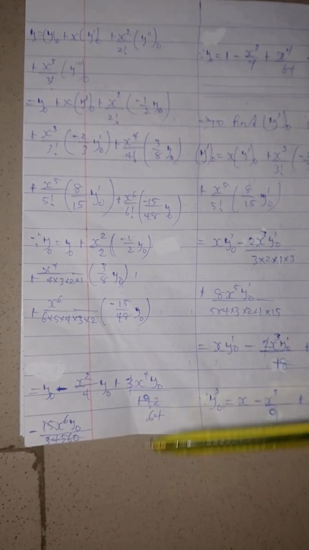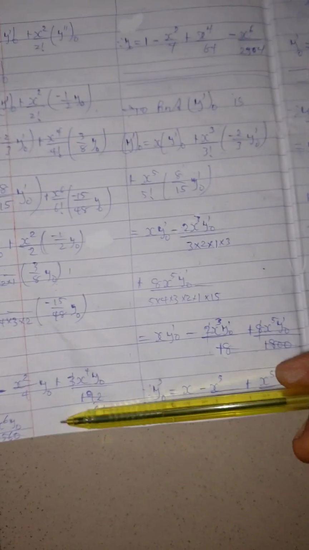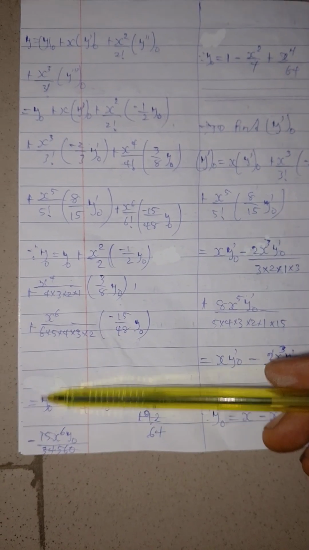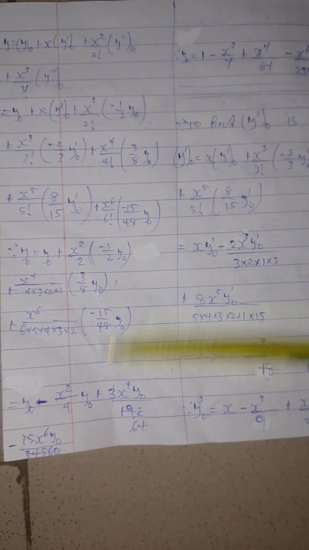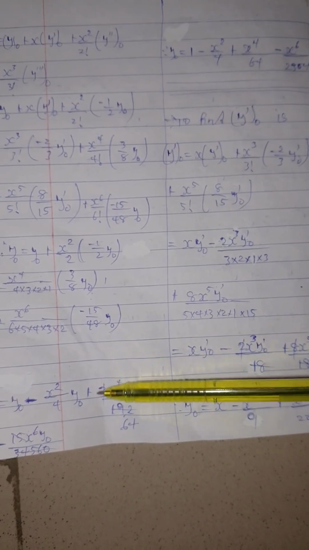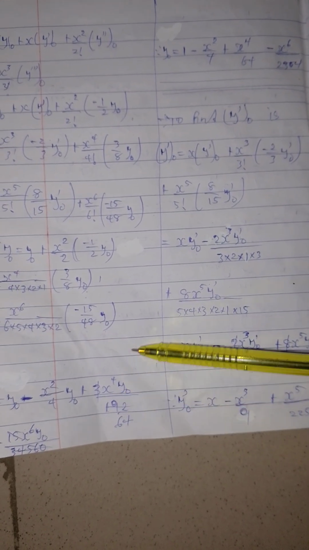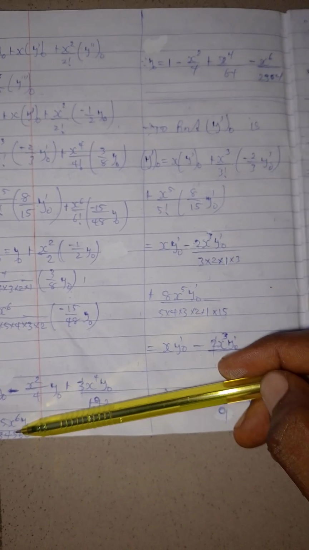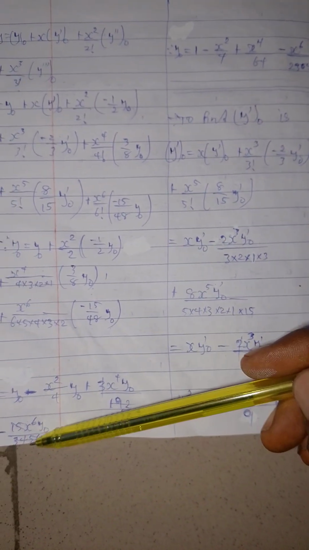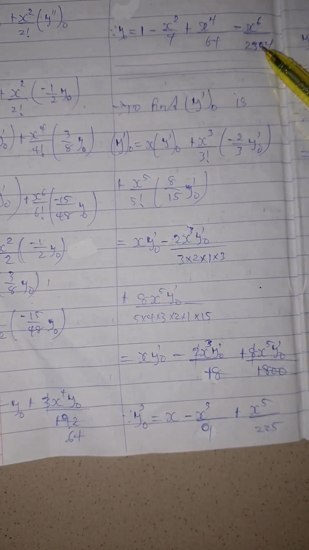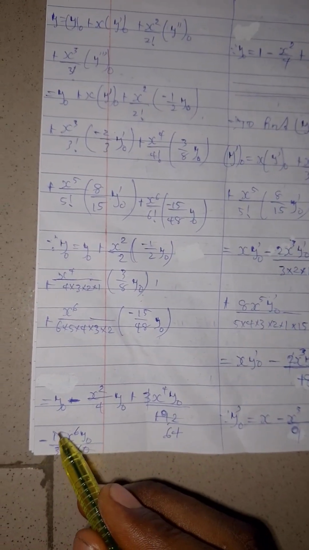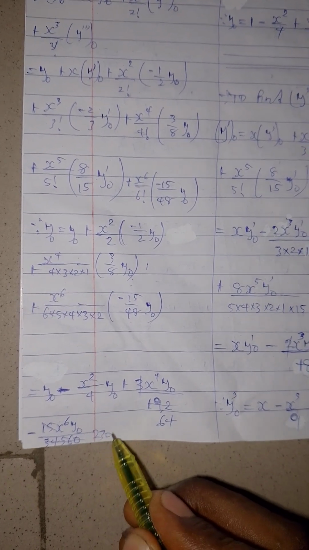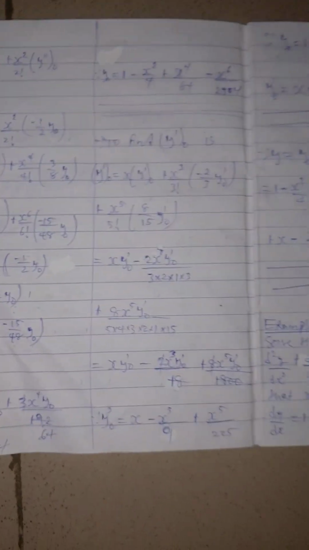You know that after all this, you have to factorize this. So if you factorize this now, what is common in this equation? What is common is y naught. So if you factorize y naught out, here it becomes 1, so that becomes x squared over 4 plus x⁴ over 64, right, minus x⁶ over 2304. Remember that 15 divided here will give you 2304. So that is it.